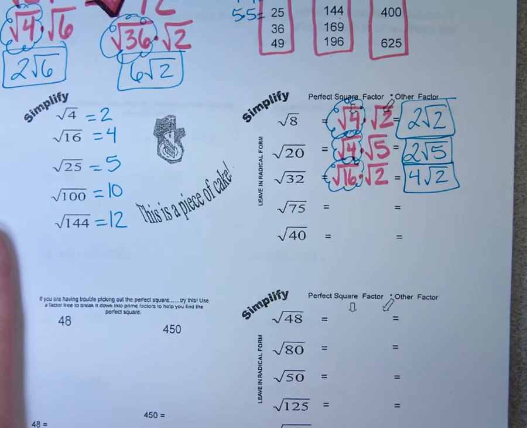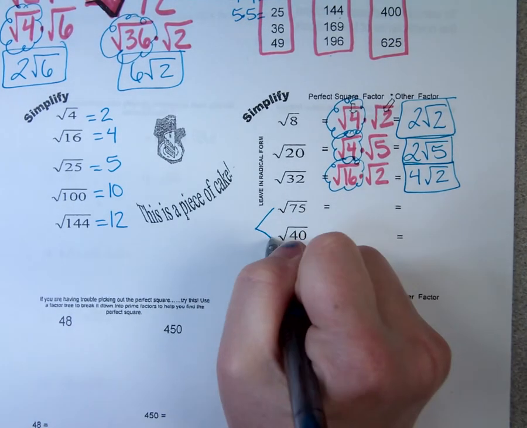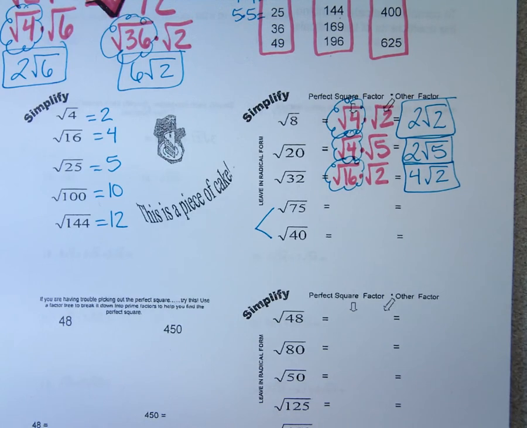Is it fun? It's so fun. You try these next two. Let's see what you do. And then I'm going to draw some sticks.